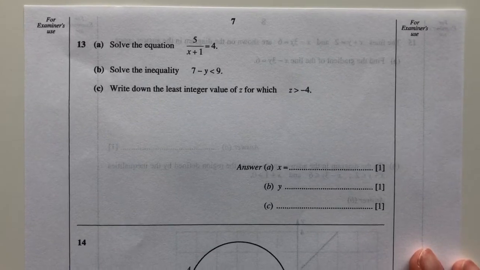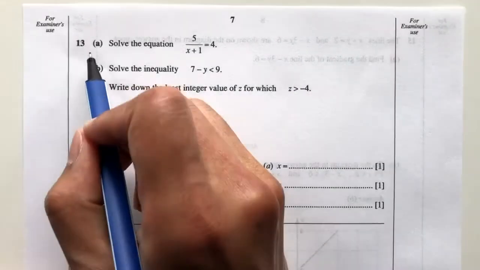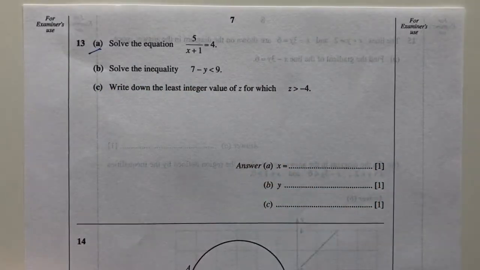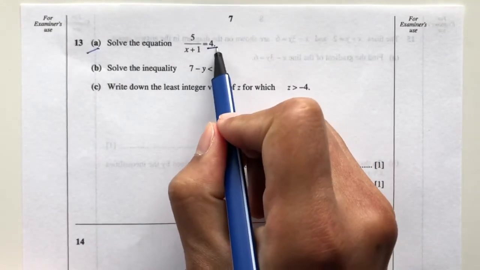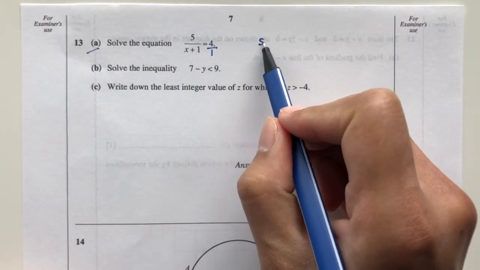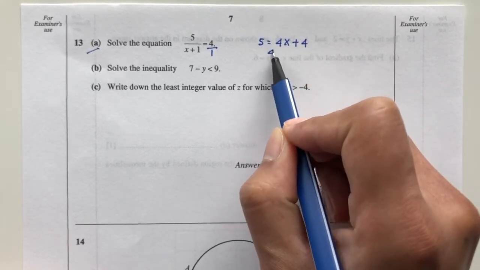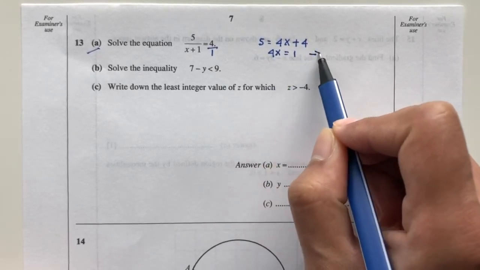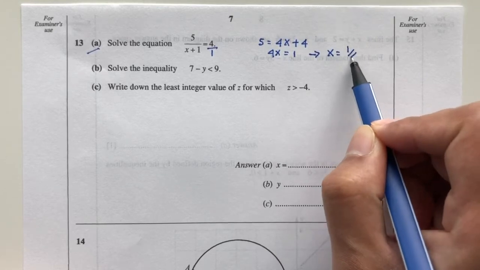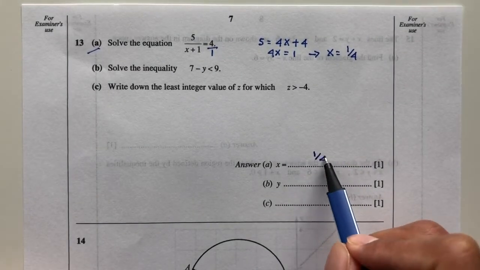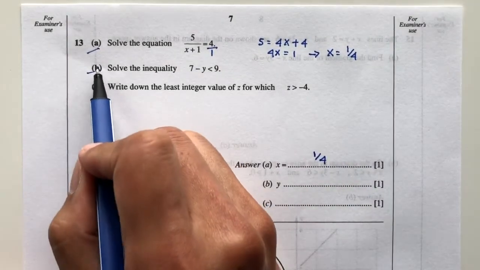Let's move on to question 13. We have part 1, solve the equation. Solve means find the value of x. So here we can cross multiply. You will have 5 equal to 4x plus 4, 4x equal to 1, x becomes 1 over 4. That is your answer.